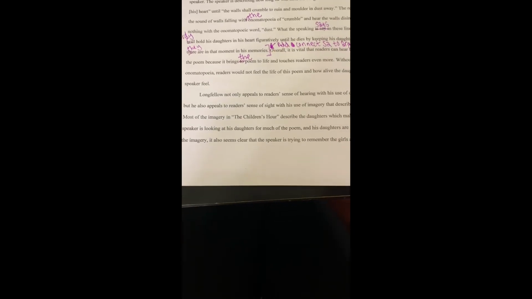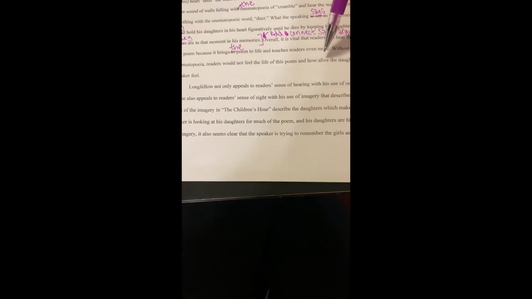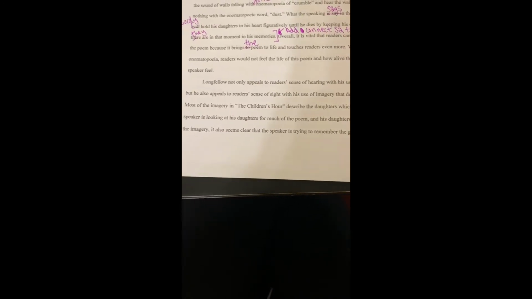Okay, then we're looking for wrap paragraph up. Let's see if this sentence and this sentence are wrapping up. Overall, it is vital that readers can hear these sounds of the poem because it brings the poem to life and touches readers even more. That's kind of more explanation. It kind of relates to the main idea, but I think just more explanation of it. So let's see the next sentence. Without the onomatopoeia, readers would not feel the life of this poem and how alive the daughters and the speaker feel. I'd say yes, that's a wrap up.